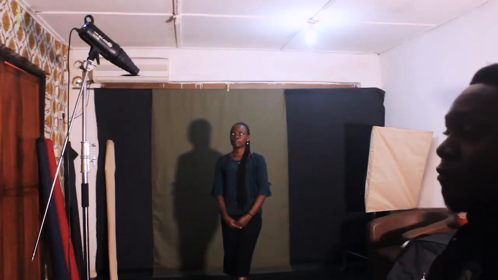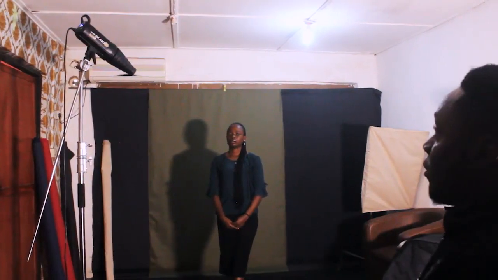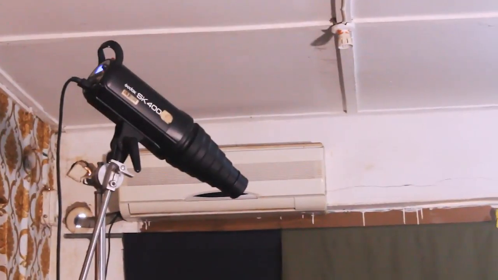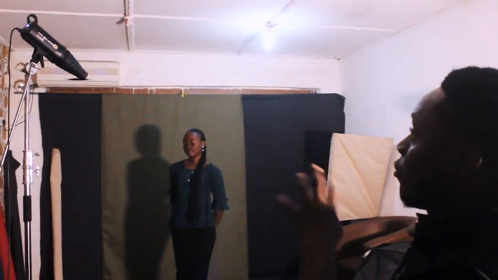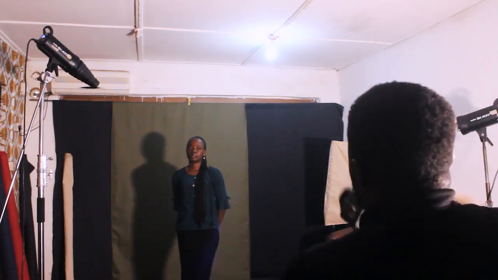Yeah. We've changed from booen to now having a snoot attached to our light, and I use this when I want to create just a spotlight on the face of the model. So we're going to have dark background around, but just a spotlight on the model. So let's see what we're going to have with this.